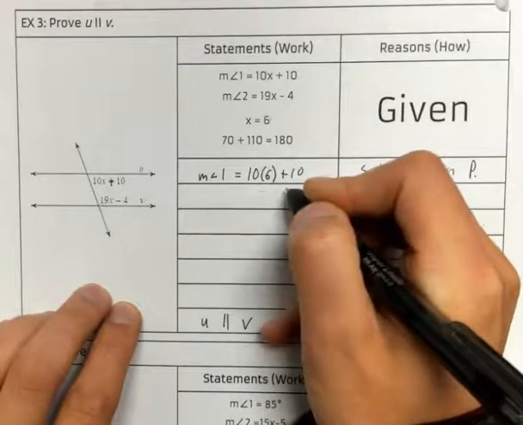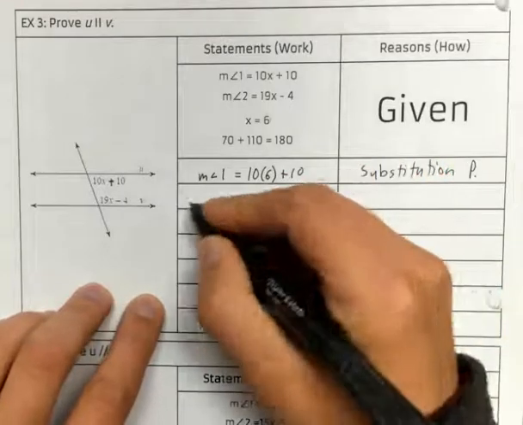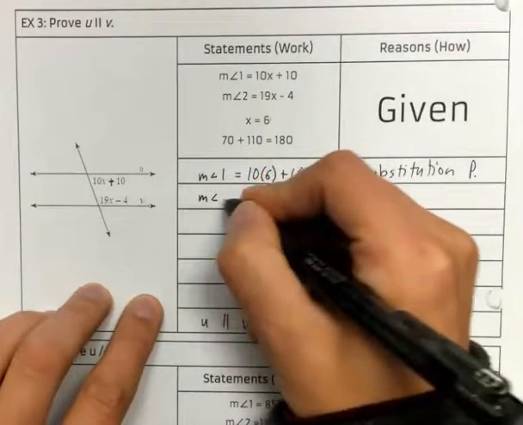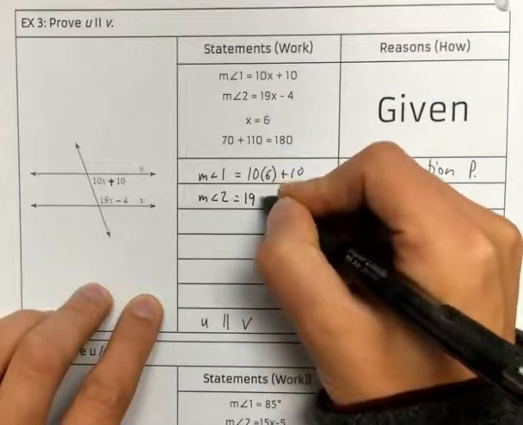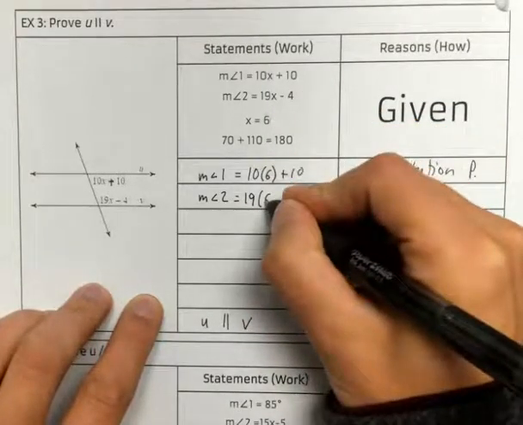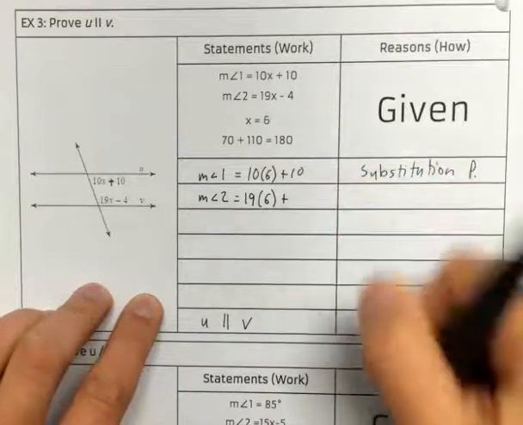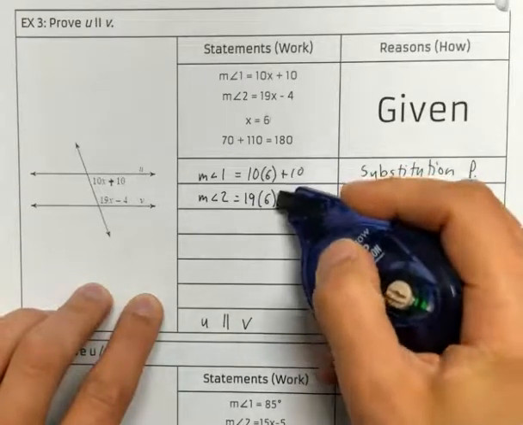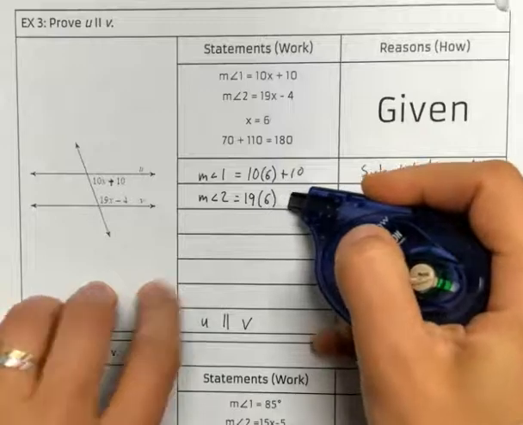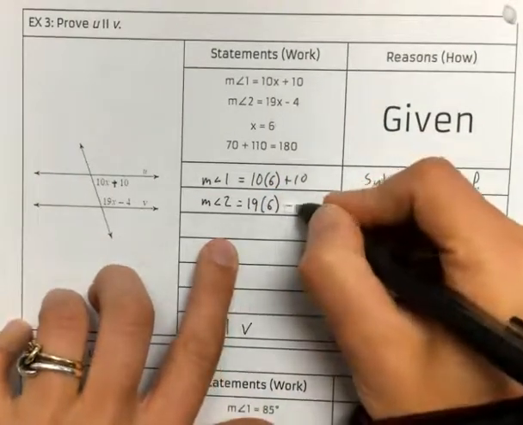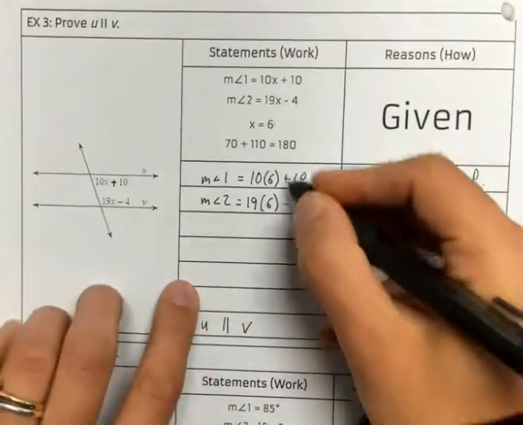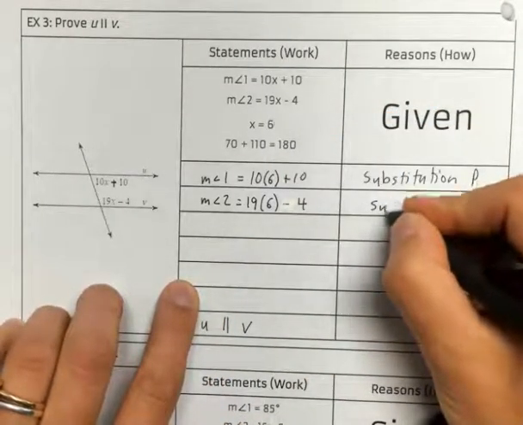All right, and then after that, I'm going to do the same thing with measure of angle 2. So measure of angle 2 is equal to 19 times, instead of x, I'm going to put my 6. Oops, it's minus 4. Okay, again, we're just substituting in our x.